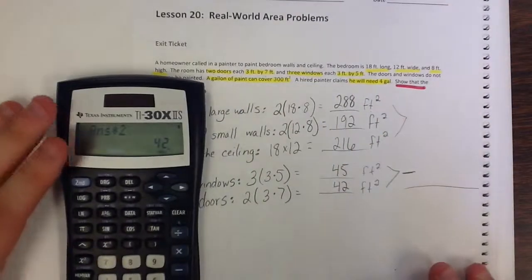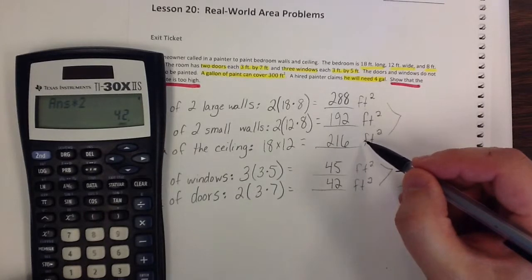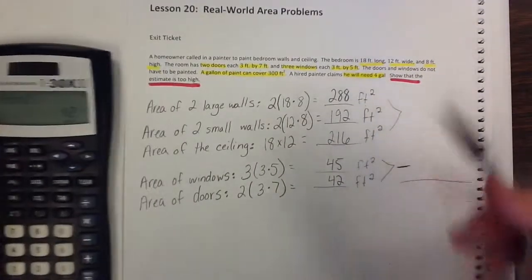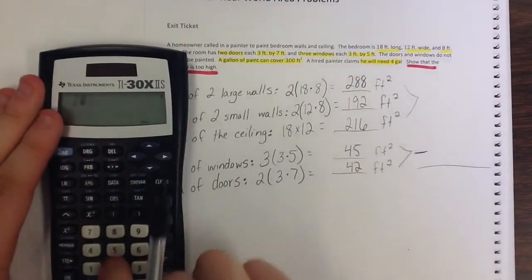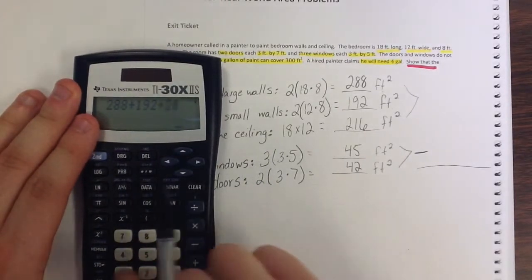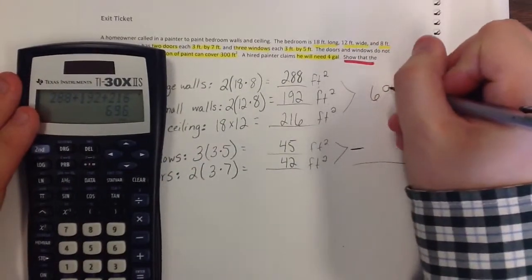So now I need to find my total area of the room, and the total area that I'm going to subtract off, the windows and the doors that do not need to be painted. If I add 288 plus 192 plus 216, I get 696.